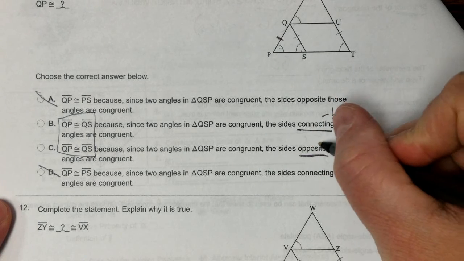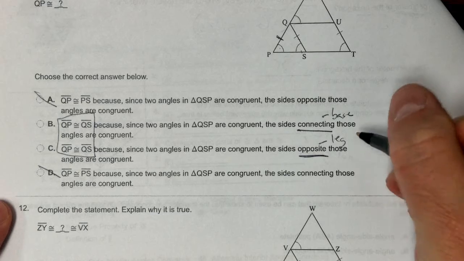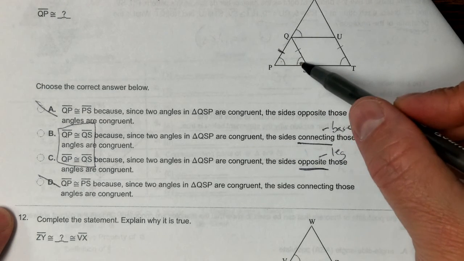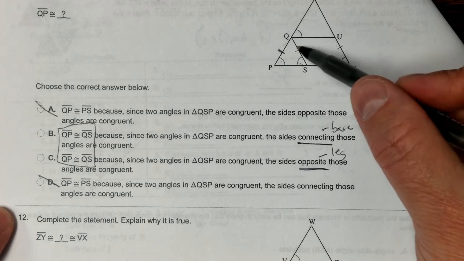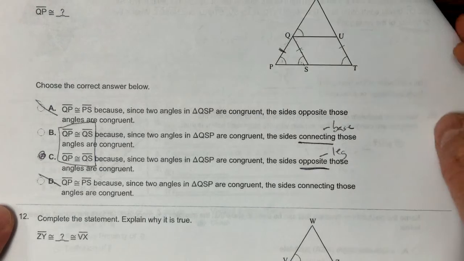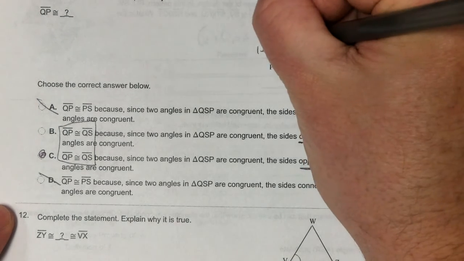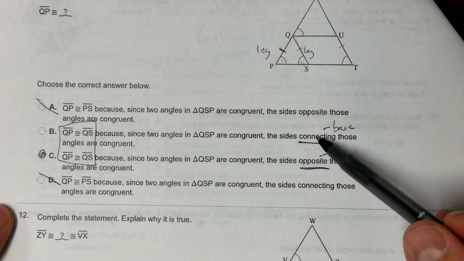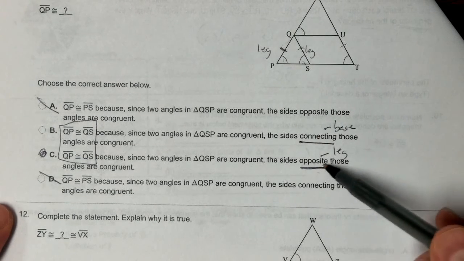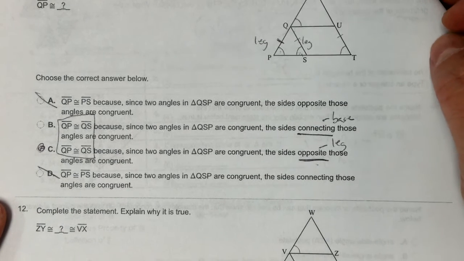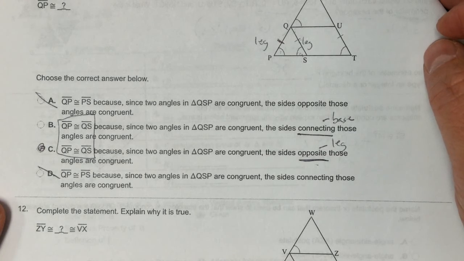This one says opposite, which indicates it's about a leg. So we've got these, which are making these equal, which are legs. And so that's going to be C. So basically, this is a leg, and this is a leg. So don't choose the one that says connecting, choose the one that says opposite. That's your key word. Any questions?